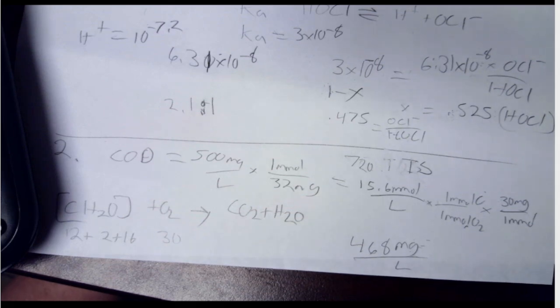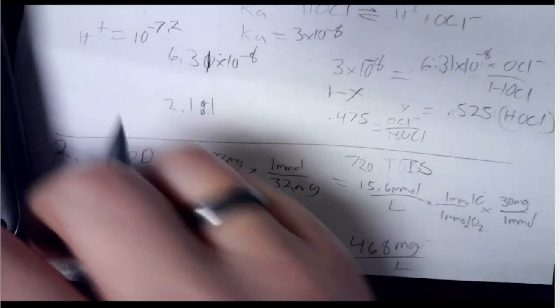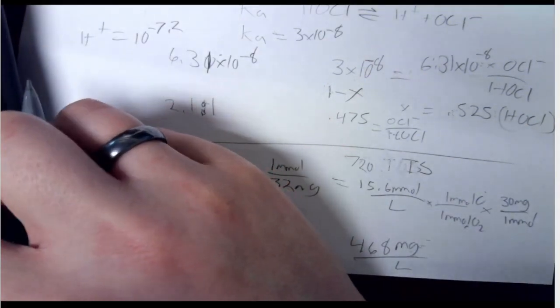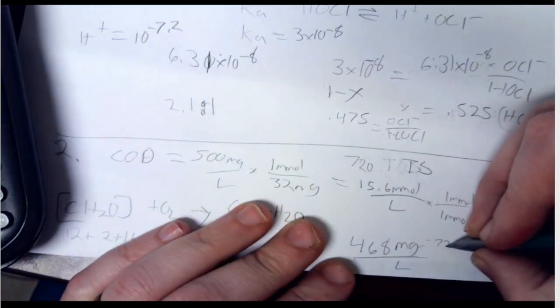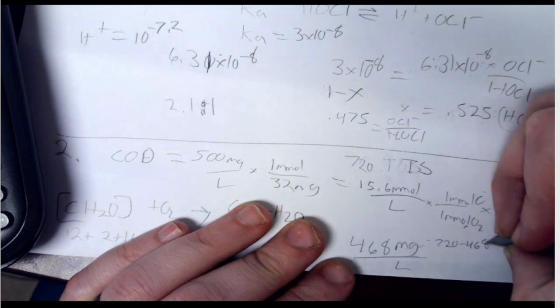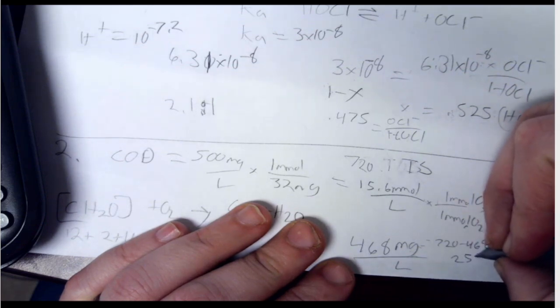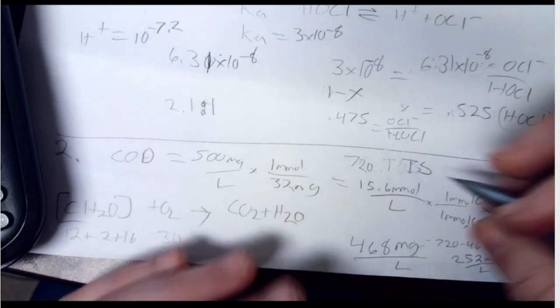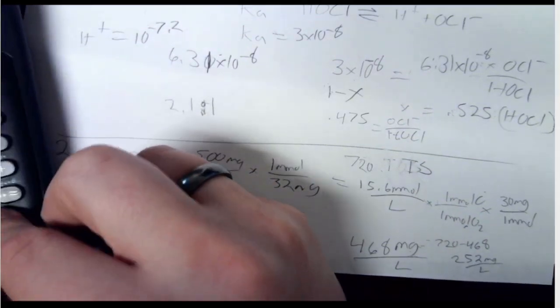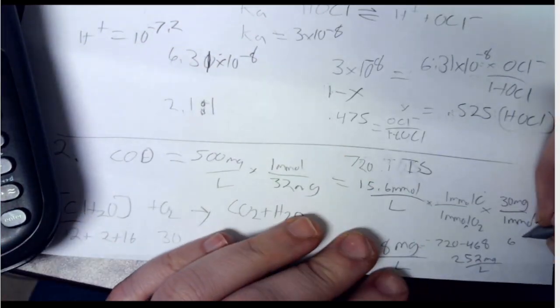If we're looking at this biomass, 720 minus 468 gives you 252 milligrams of inorganics. So 468 out of 720 is about 65%. 65% organic matter.